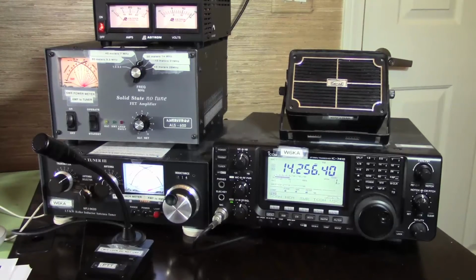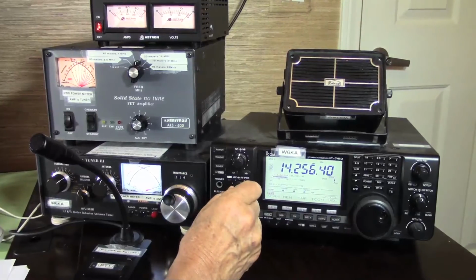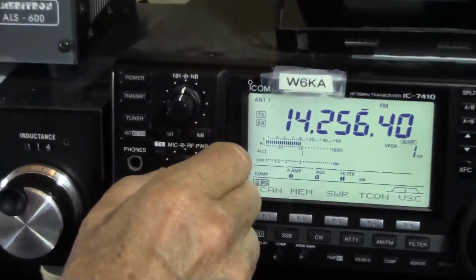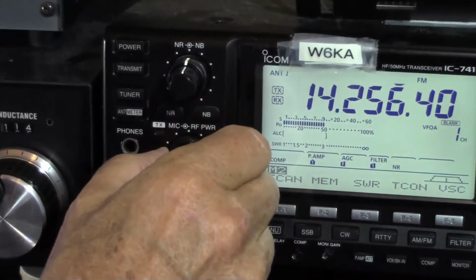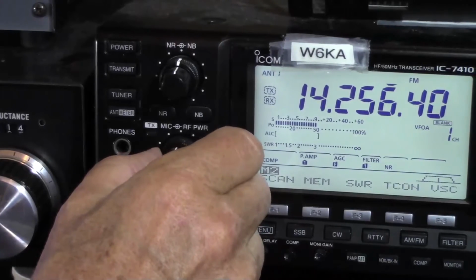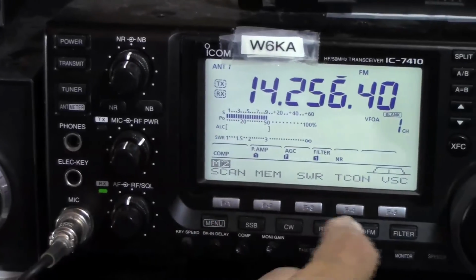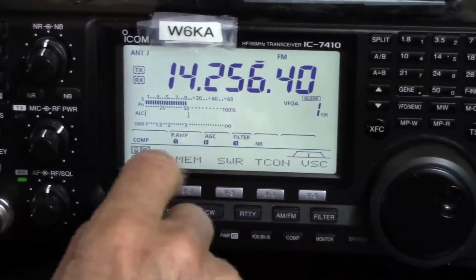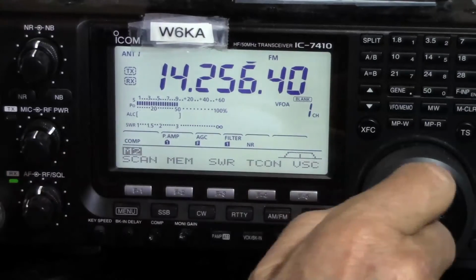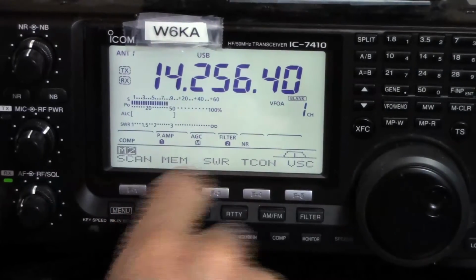Now we're going to move over to the transceiver. We want to make sure the microphone setting is straight up at noon, 12 o'clock, and the RF power is set at 1 o'clock. We also now need to be sure that we're not going to step on somebody. So we want to turn up the volume, make sure we're on single sideband. Let's go to single sideband.